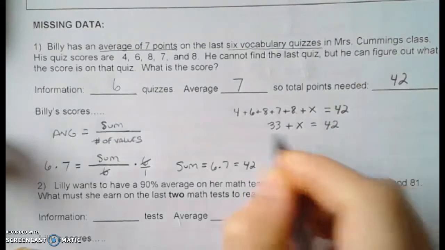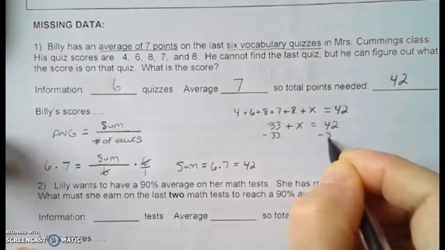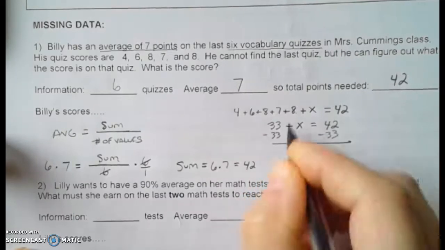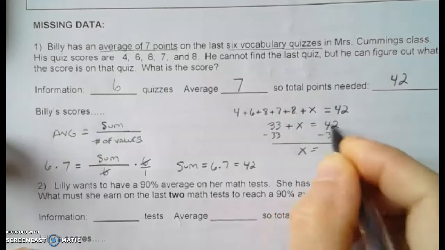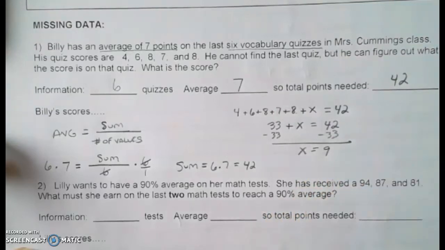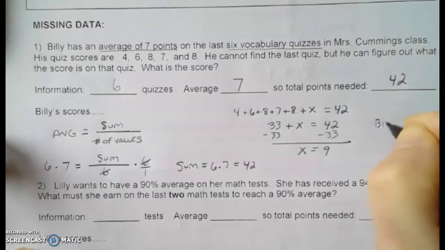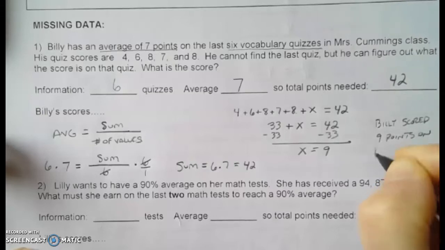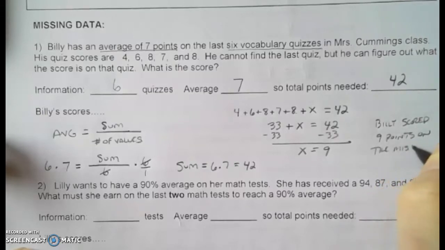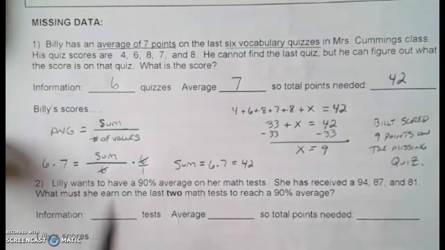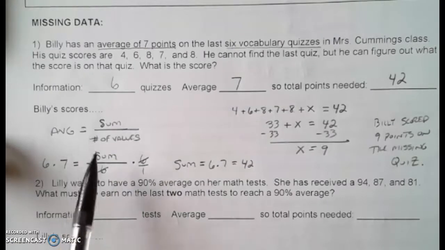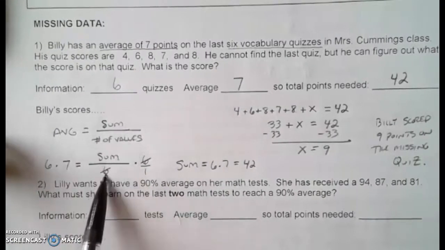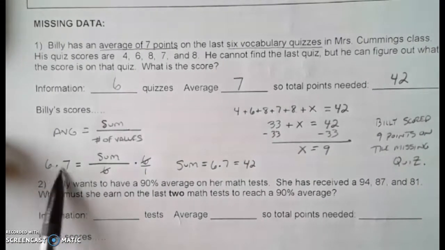Now all I'm going to do is subtract 33 from each side. When I do that, on the left I'm left with x. 42 minus 33 is equal to 9. So this means that Billy scored 9 points on the missing quiz. So all you have to do is set up this little equation right here. If you know the average and your number of values, you multiply those two numbers in order to get your total number of points.